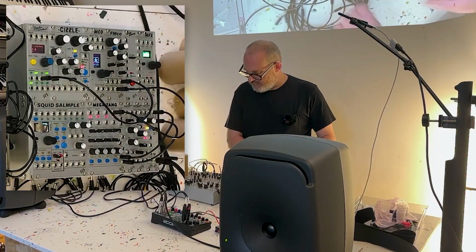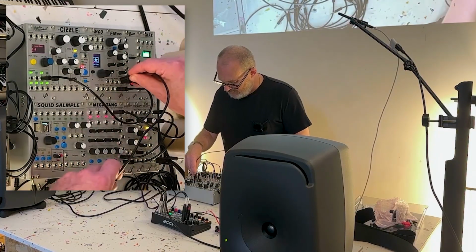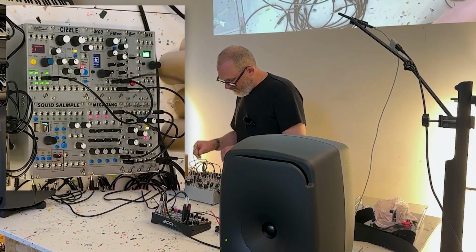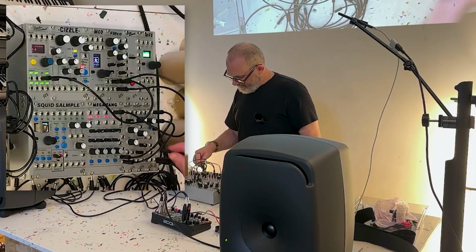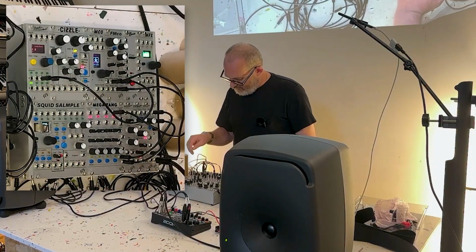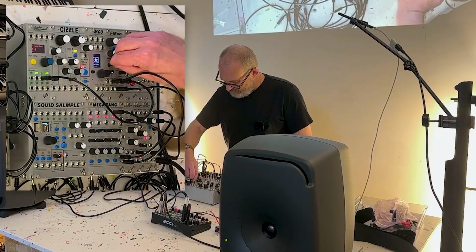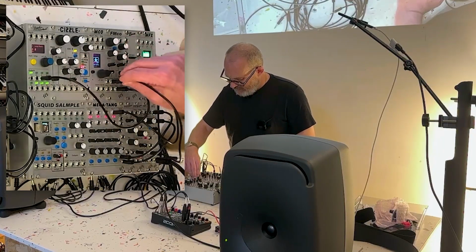I can voltage control all of them knobs, so it's just twiddling them. So I'll patch one of them into the. Let's go to the.